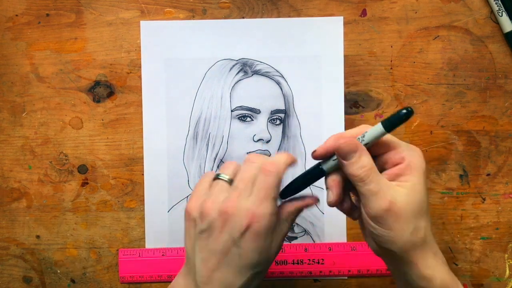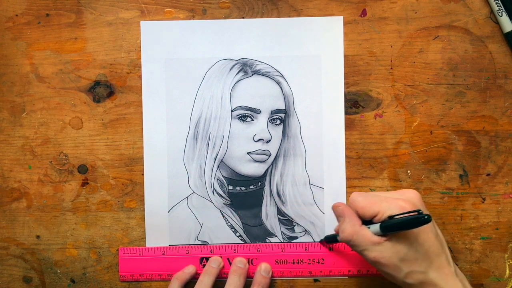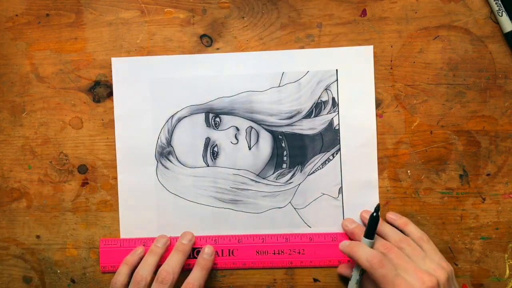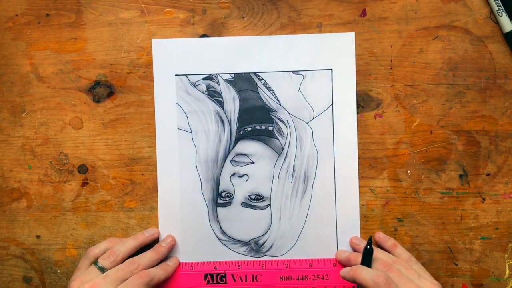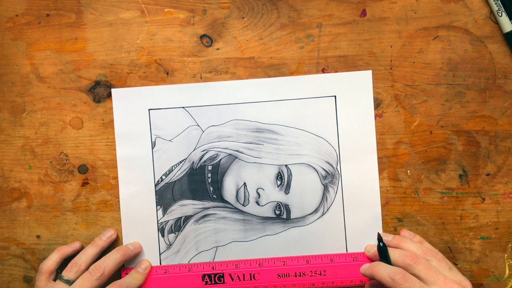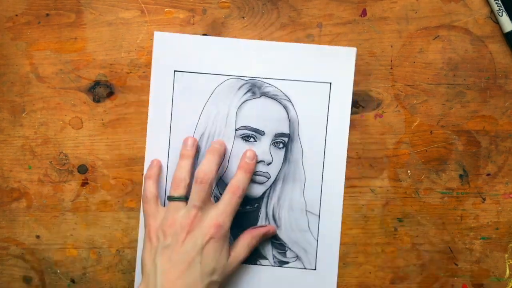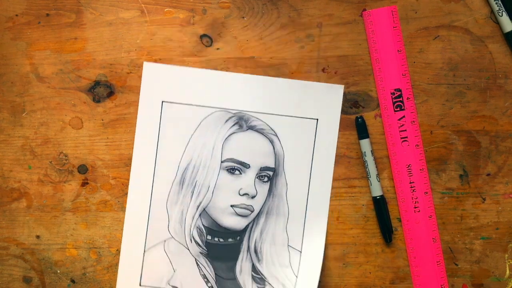I want to give my image a frame around the edge, so I'll use a ruler and trace the rectangle to show where the edges of my image go. Holding down my ruler tight so it doesn't move. And now I have all my lines traced for my Billie Eilish portrait.